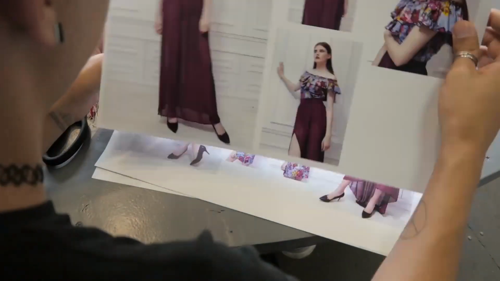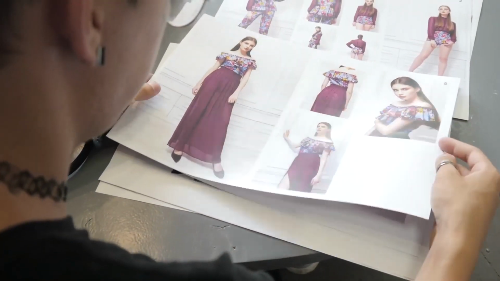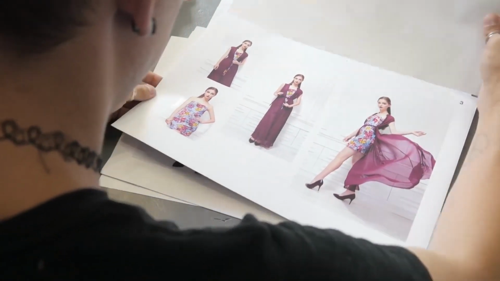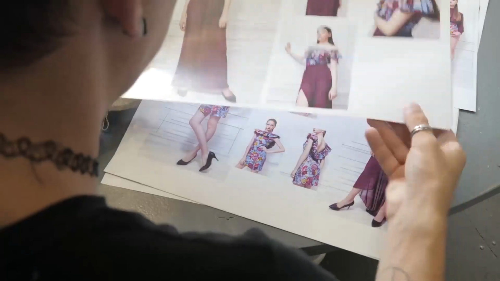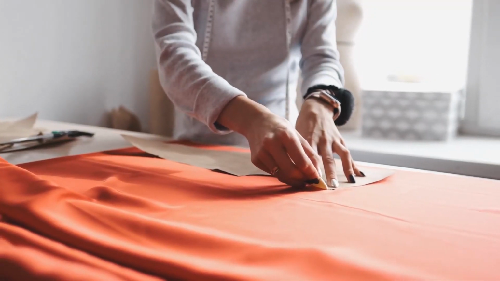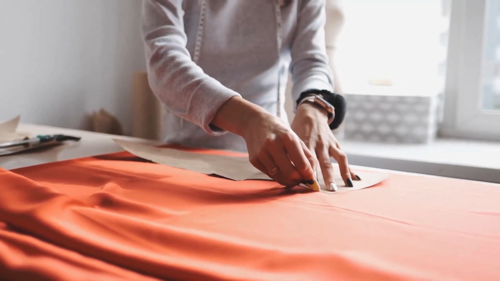Pattern making is an art. The art of manipulating and shaping a piece of fabric to conform to one or more curves of the human figure. It is the bridge between design and the realization of the designer's vision.